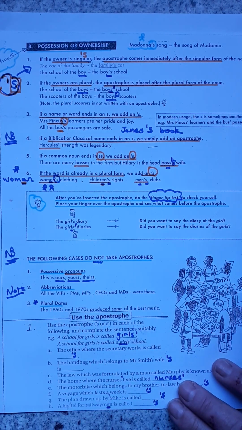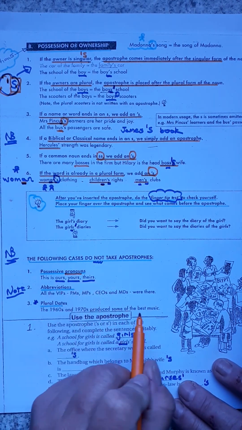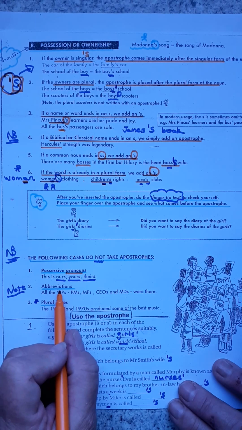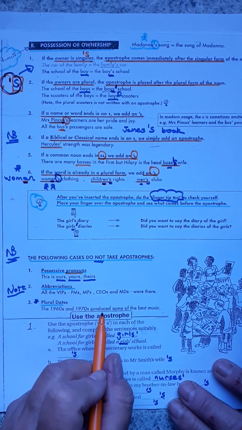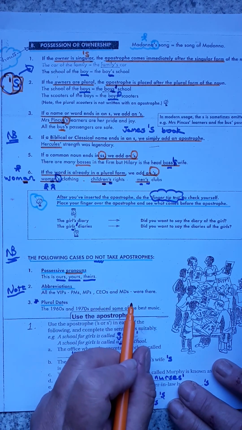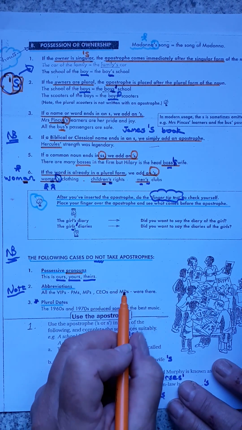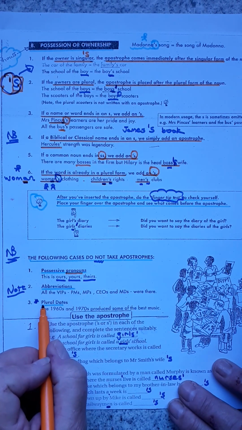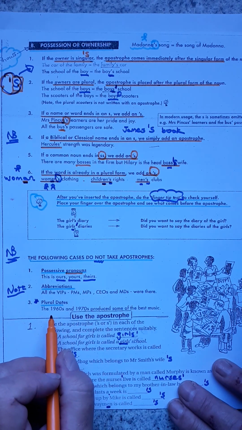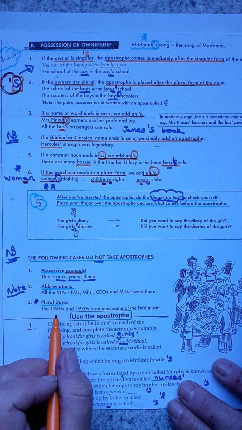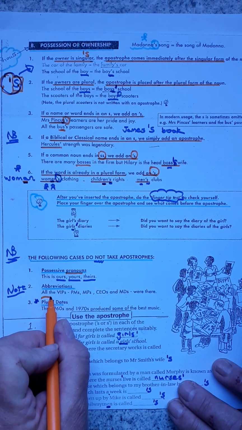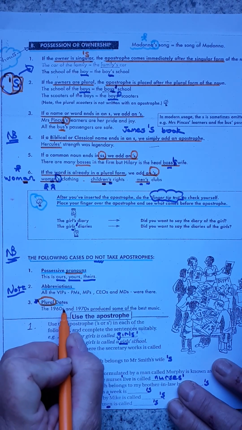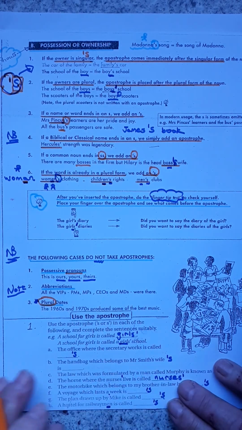It shows their possession. There you will not use the apostrophe. Abbreviations like the VIPs, the MPs, the CEOs, the MDs, and so forth, you just put a little S at the back. Plural dates. In the 1960s that happened. Please note it is a plural date. It will not get an apostrophe.